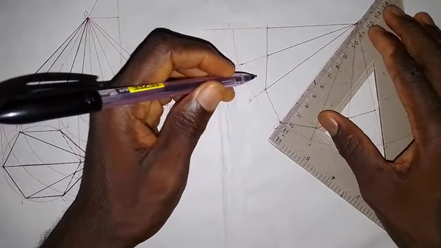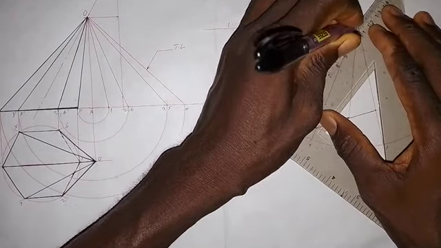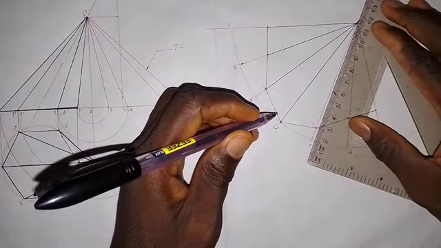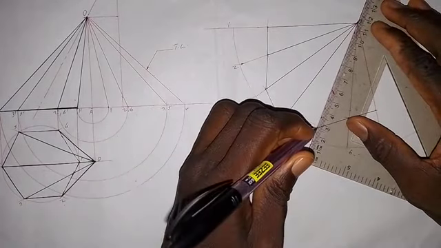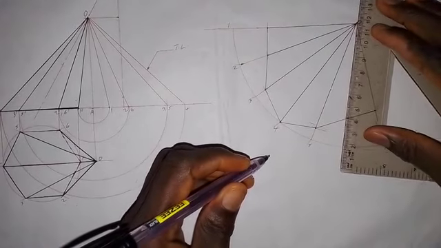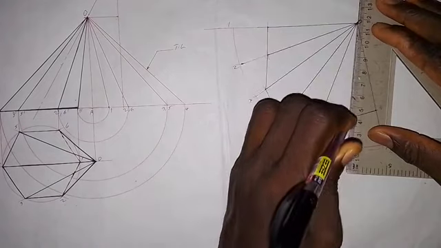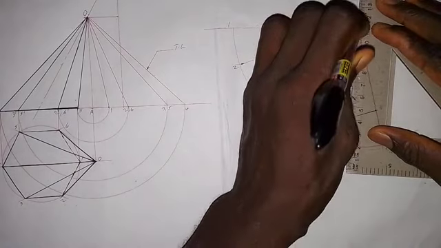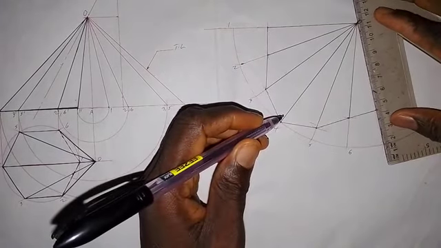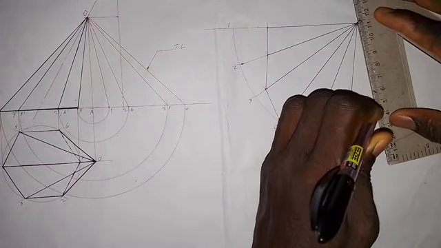Then we also make this a thick line. This line, make it a thick line. Also this line, make it a thick line. Then this line, make it a thick line.